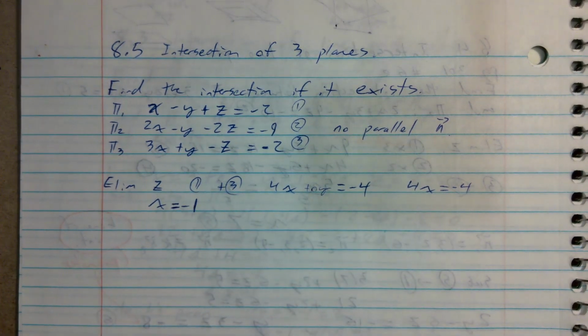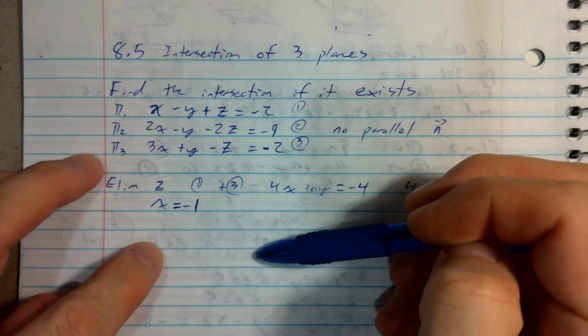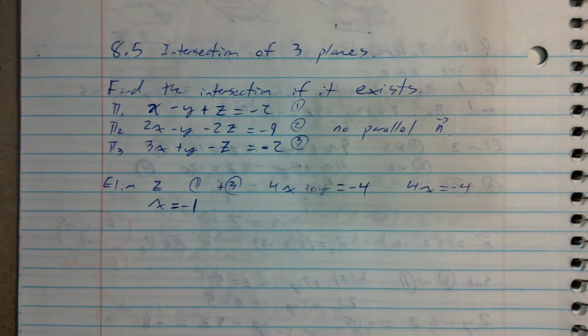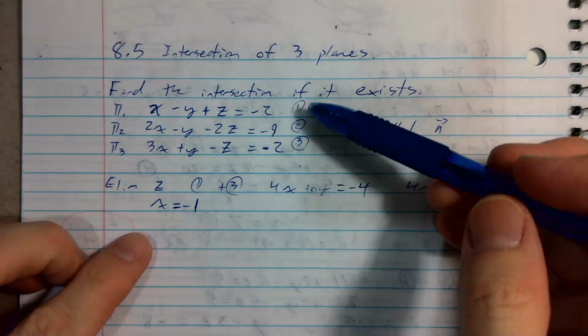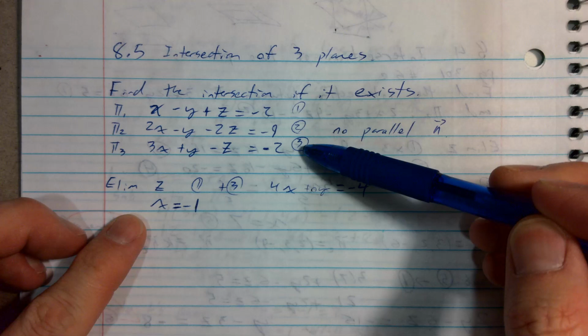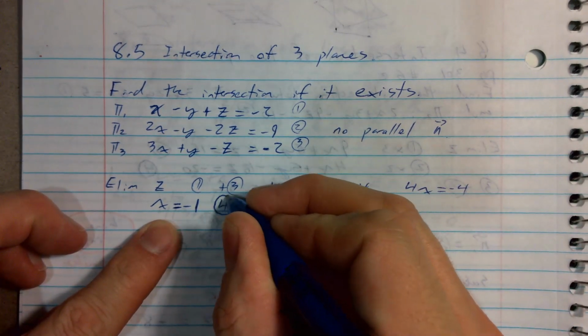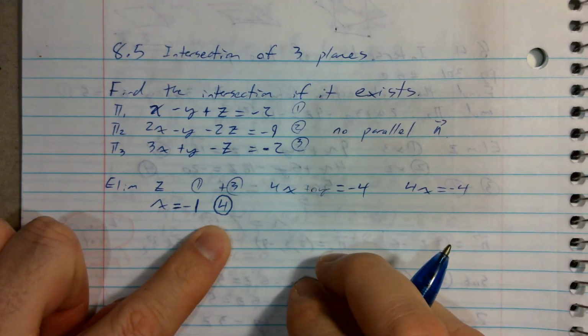Now, I should be a little bit nervous right now because this doesn't normally happen. Usually I have to perform two eliminations on Z to get two different equations in X and Y, and then do another elimination to find a contradiction or a truism or a value. So I might get a little bit nervous right here, but I'm going to trust the system that if equation 1 and equation 3 are going to be true at the same time, X has to equal negative 1. This is a true statement, I think. So I'm going to label it statement number 4.